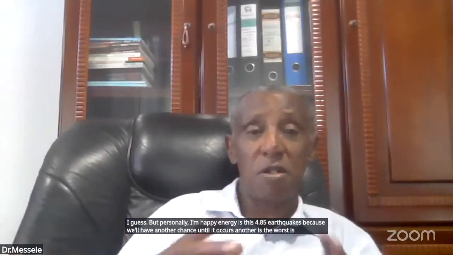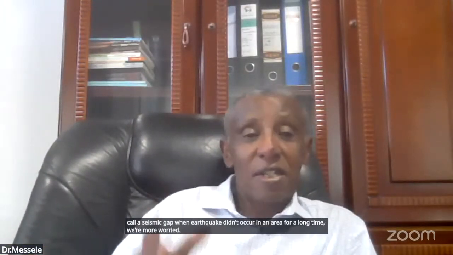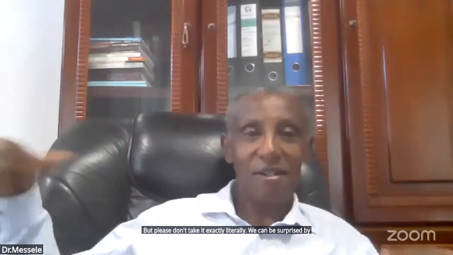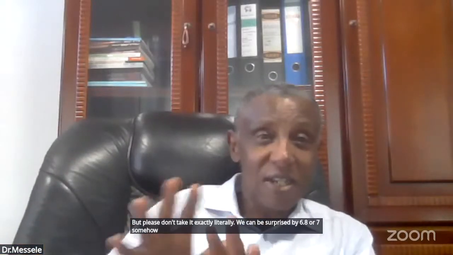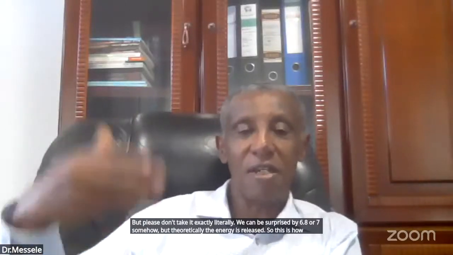The worst is what we call a seismic gap. When an earthquake hasn't occurred in an area for a long time, we're more worried. But please don't take it exactly literally. We can be surprised by a 6.8 or 7 somehow, but theoretically the energy is released. So this is how it is a pattern. It's statistical. It repeats after accumulating energy.